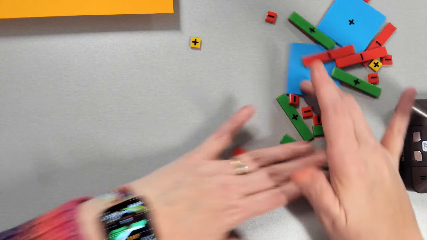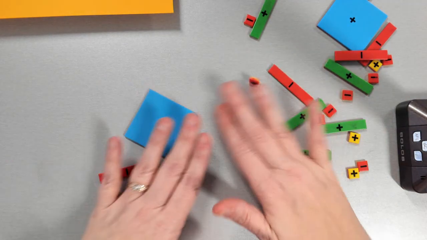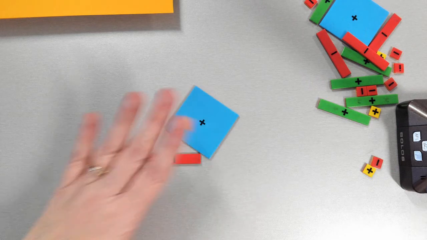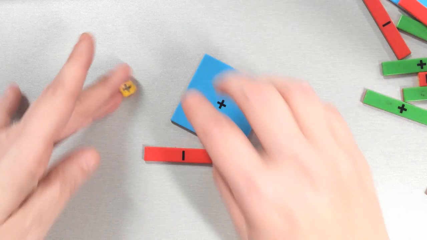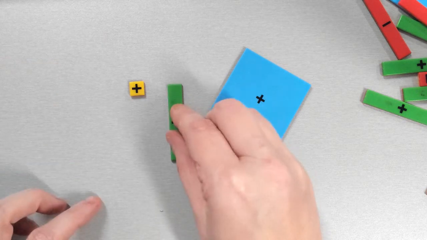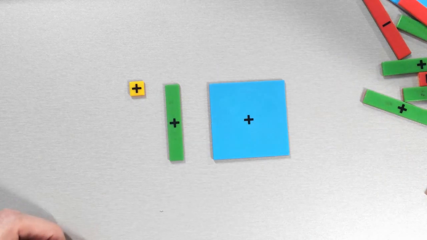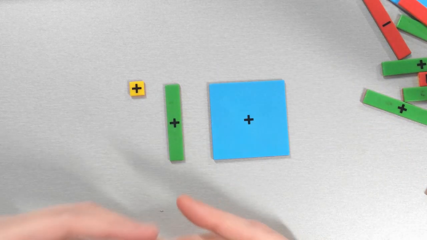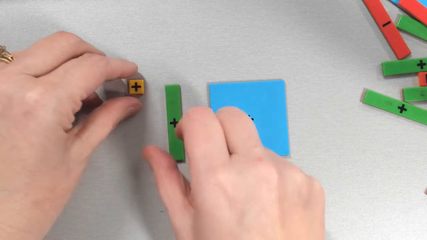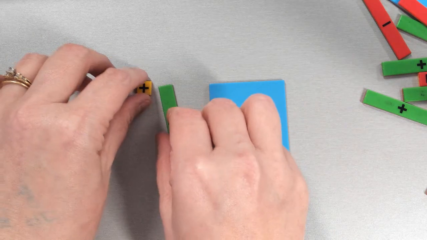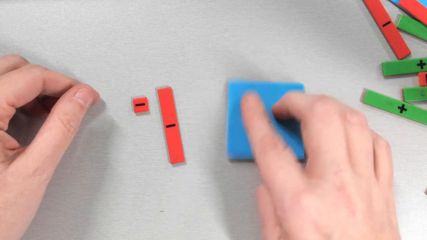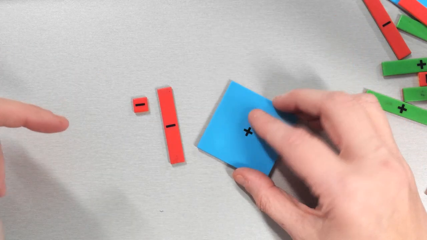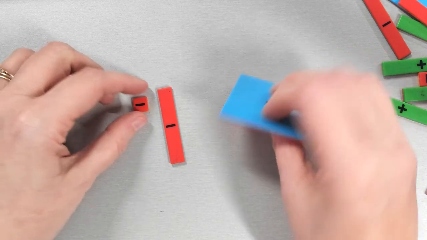We have three kinds of tiles that we're going to be using. So here are the three tiles. We have ones, x's, and x squareds. Some things that you're going to notice about the tiles: they're all a different color when they're positive, but they're all red when they're negative. And in order to flip the sign, we literally flip the tile.